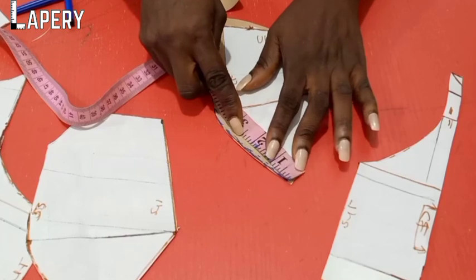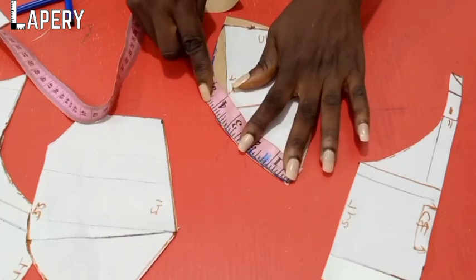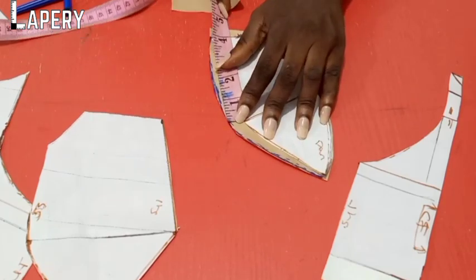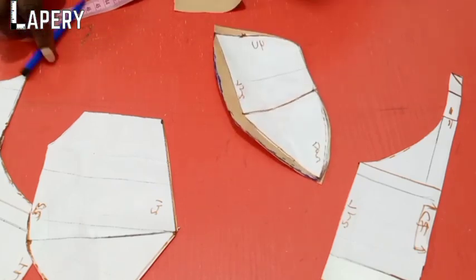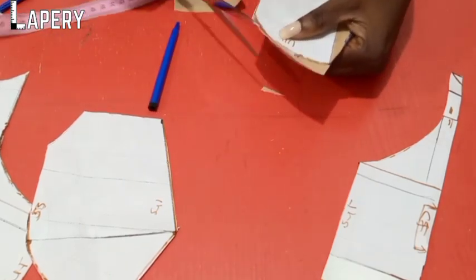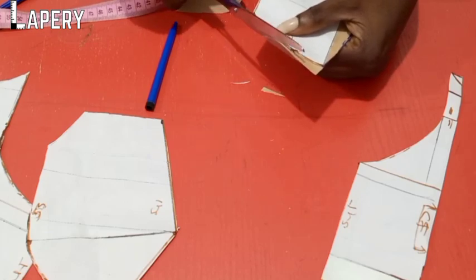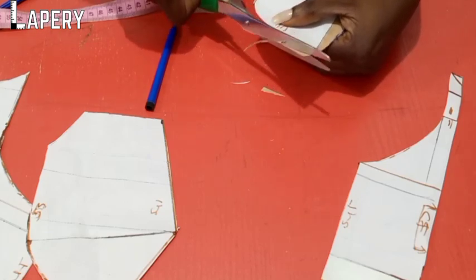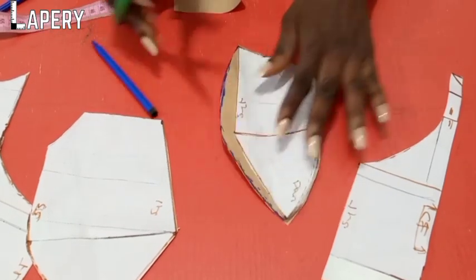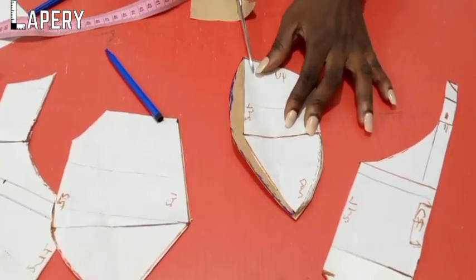So what do we have here? I'll cross check. This is slightly more. Then this is still more. So I need to cut off the, okay, I actually filled it off. So this was an excess. So I needed to cut it off. So this is what we now have here.